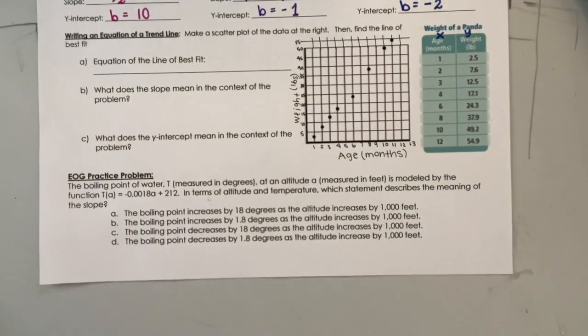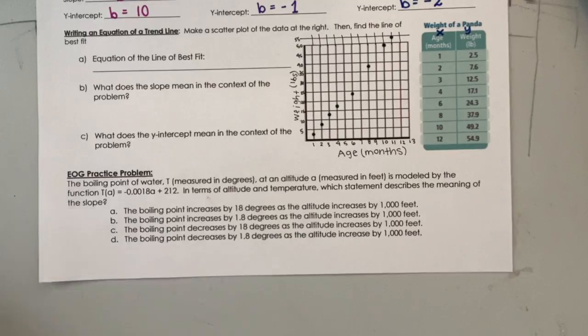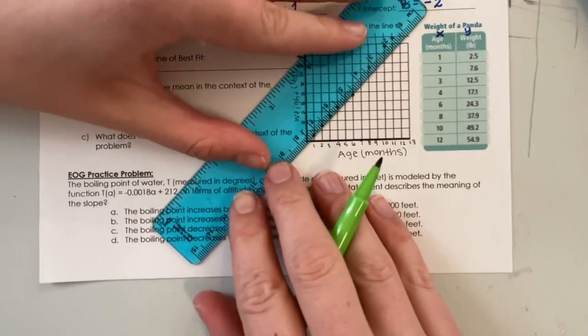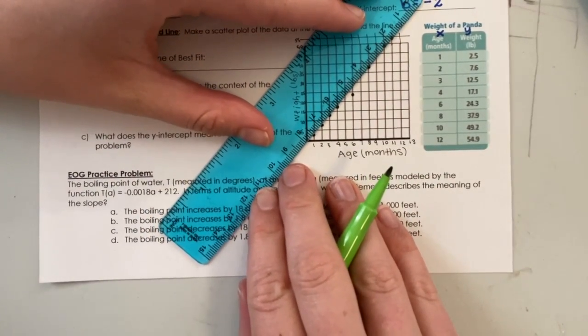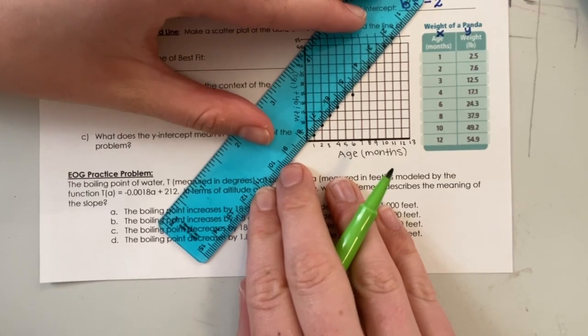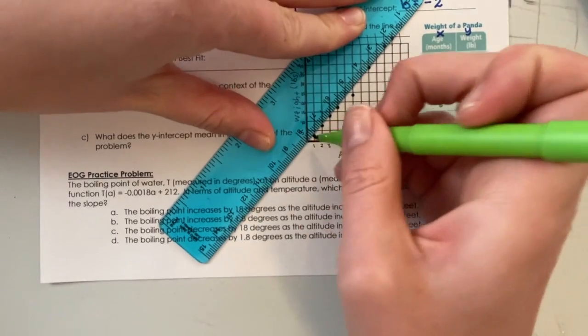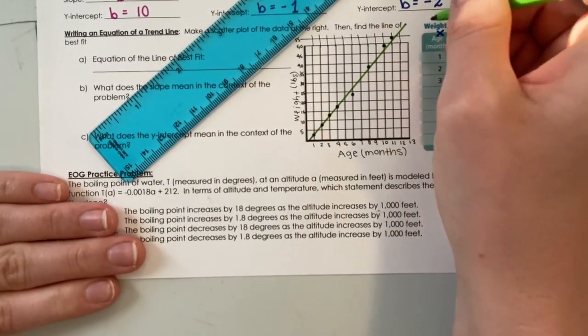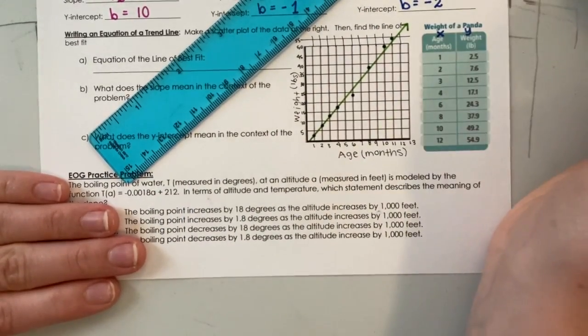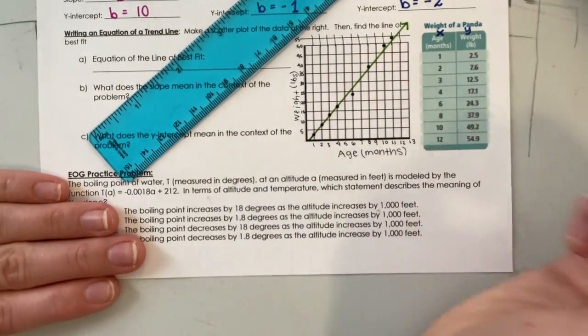And then once we have all of those plotted, we are going to connect our dots to the best of our ability. It's not going to be a perfectly straight line because it's real life data and that just doesn't happen in real life. So I connected my data and all my points are here.